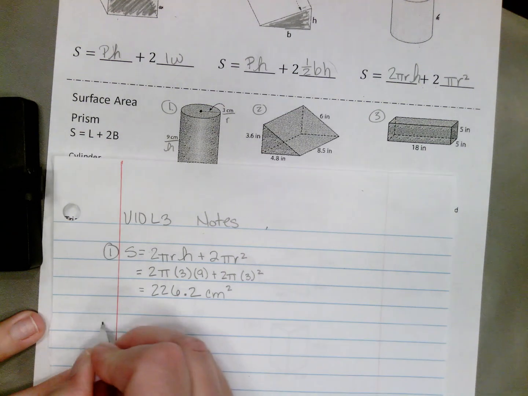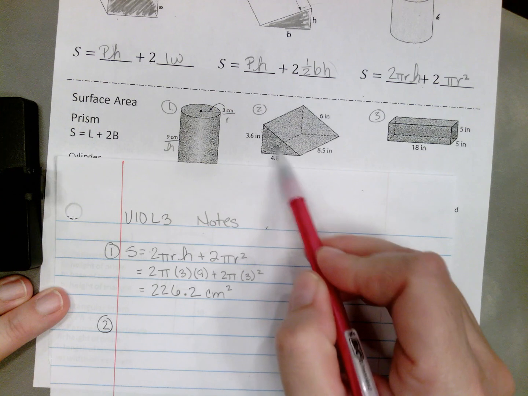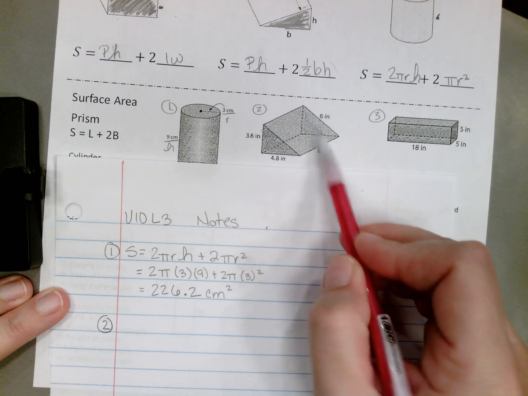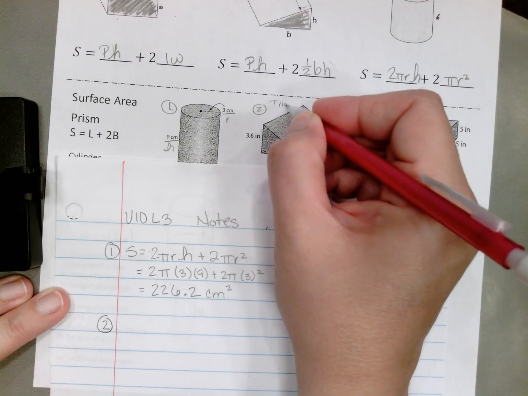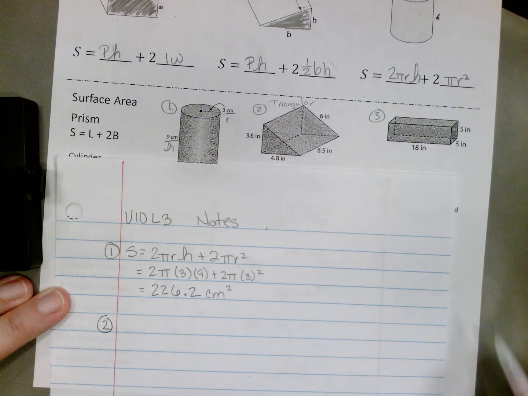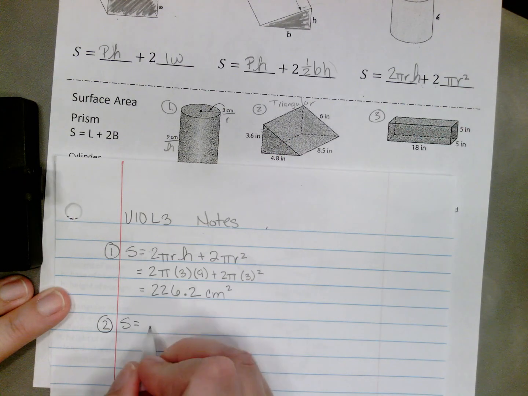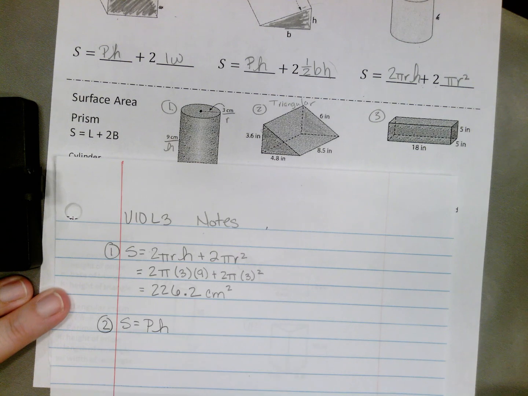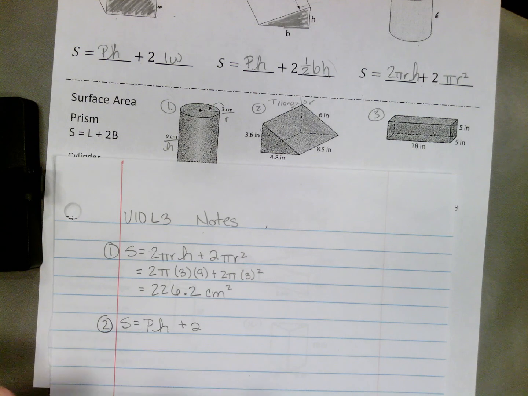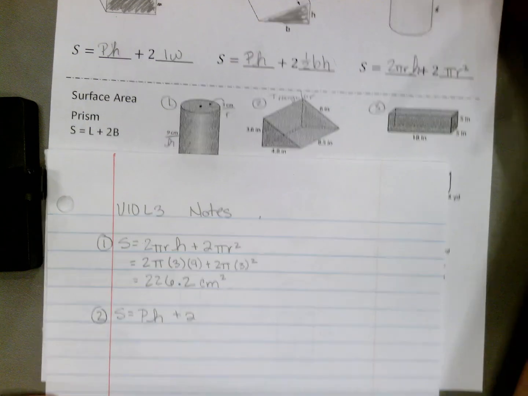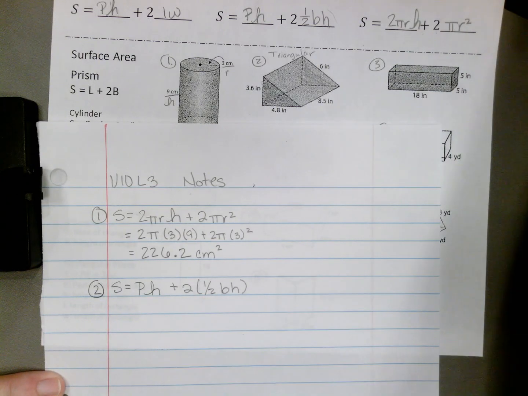So our second figure has a triangle here, and parallel to that triangle is another triangle just like it. So this is a triangular prism. For a triangular prism, we're going to use this formula right here. The nice thing about the surface area formula is the first 2 letters never change. It's always the perimeter times the height. And then you're going to add 2 times whatever the shape is. So this is a triangular prism, so we're going to do 2 times 1/2 times the base times the height.